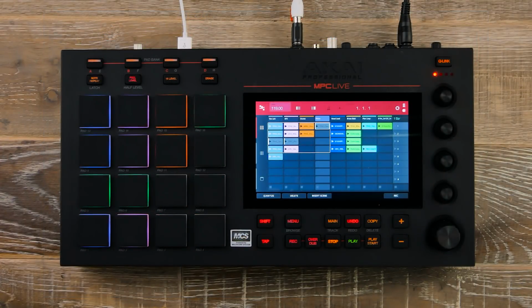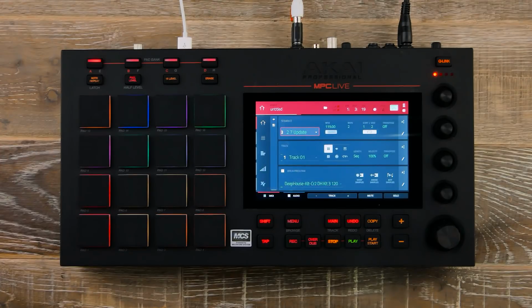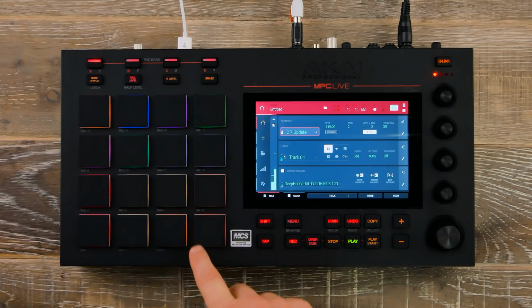So now let's go to Live Control, start our track. And now we press main and now we're back into MPC Standalone mode. And now we can put this into record and start recording drums or whatever we want directly in sync with Ableton.